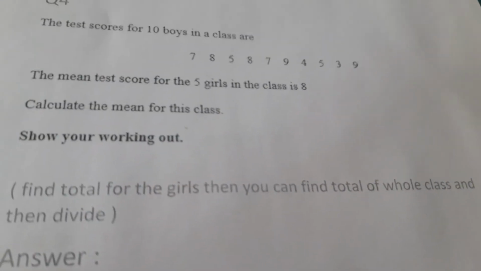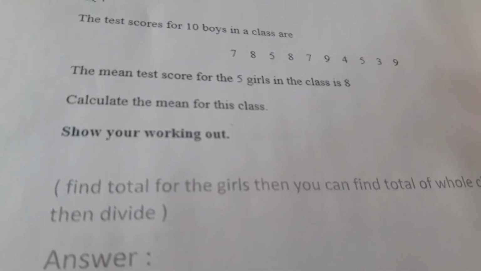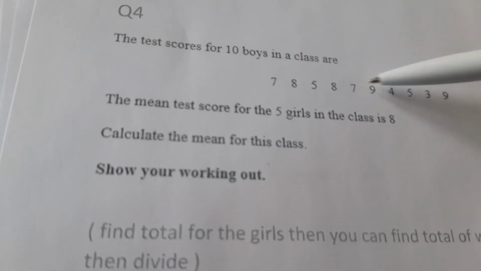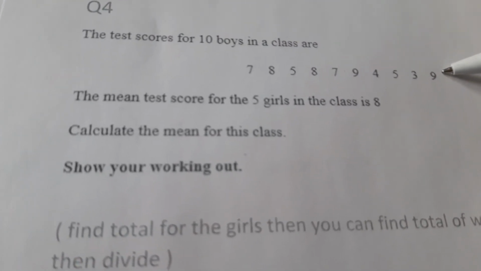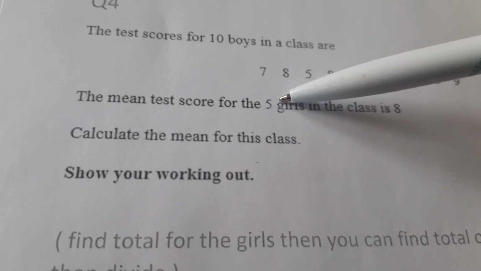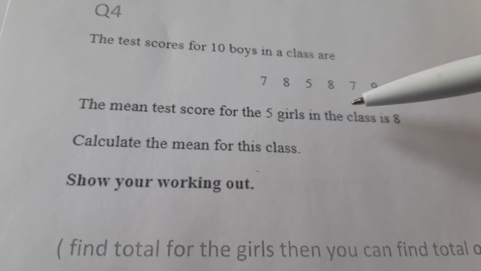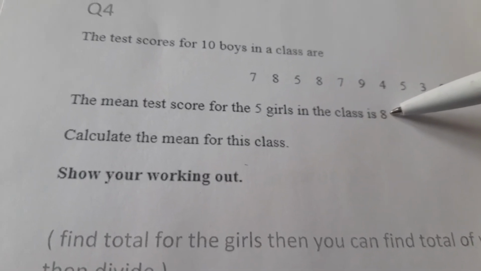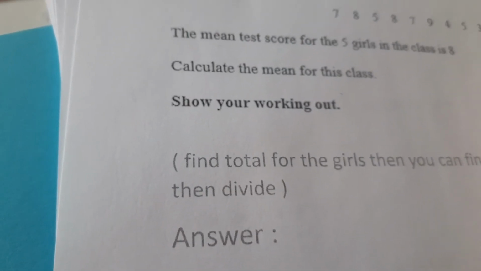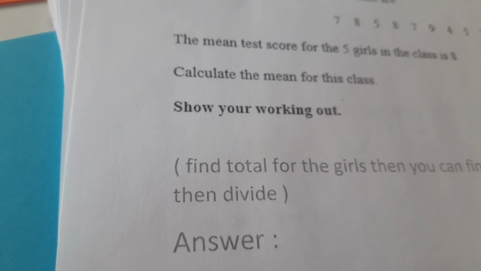Next question, I think only one person got this right. So it is confusing. It's all about finding the total if you know the mean and you know the number of people. So first of all, there's 10 boys, and you know what each boy got individually, so you can work out the boys' total. For the girls, what you have to do is take the number of girls and multiply it by the mean. And when you do that, you get their total. So the total for girls equals 5 times 8 equals 40.